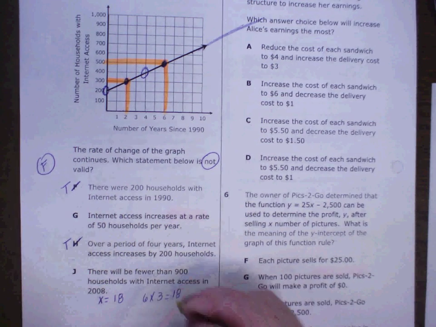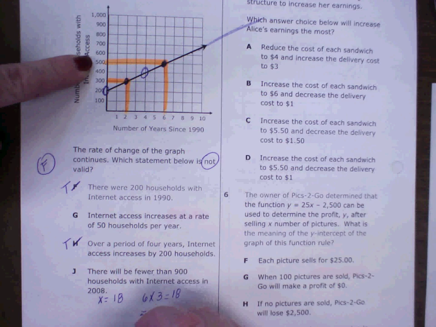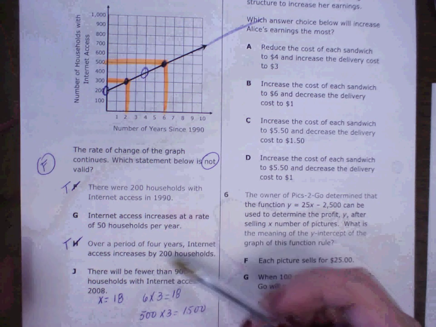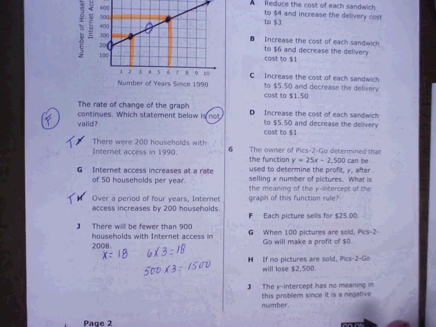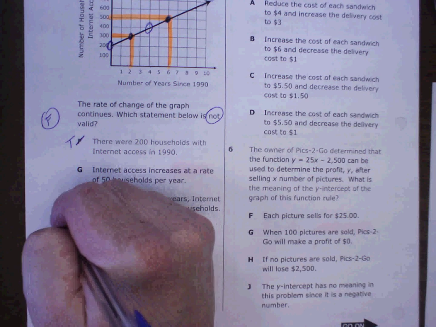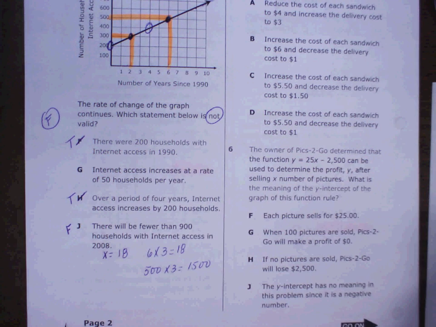So 500 times 3 equals what? Is that going to be fewer than 900? Is 1500 fewer than 900? No. There will be fewer than, which means what's the right answer? J.